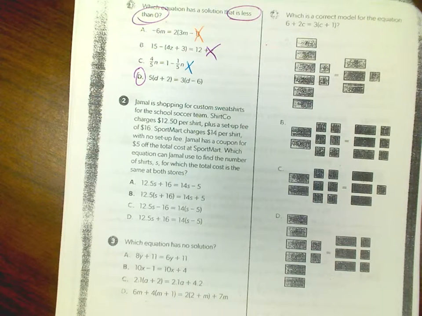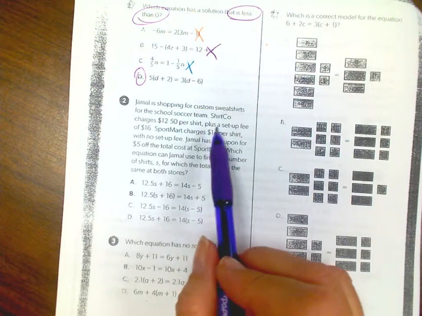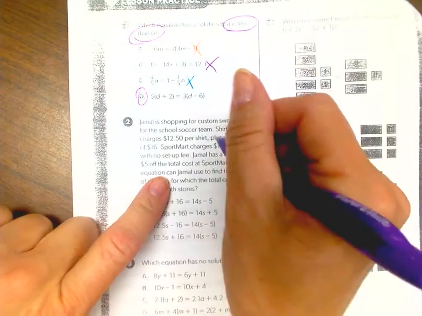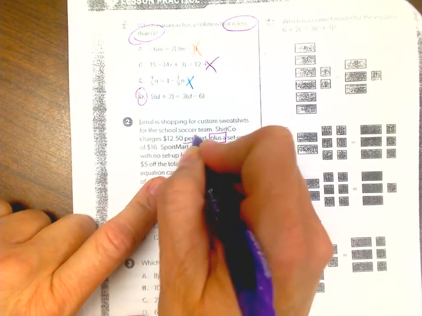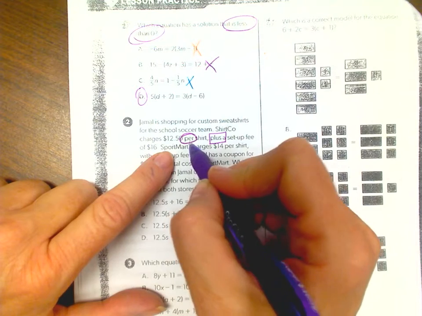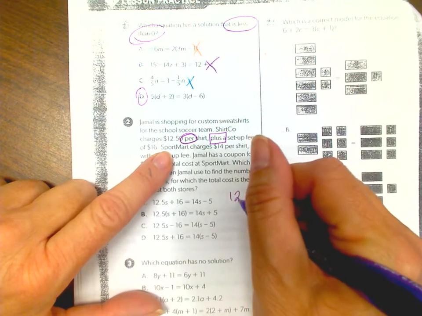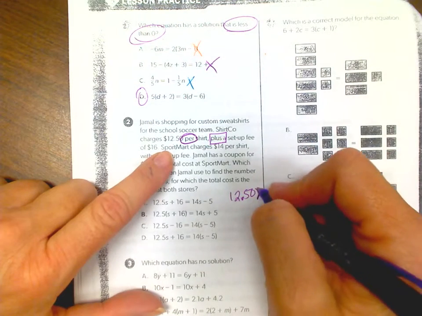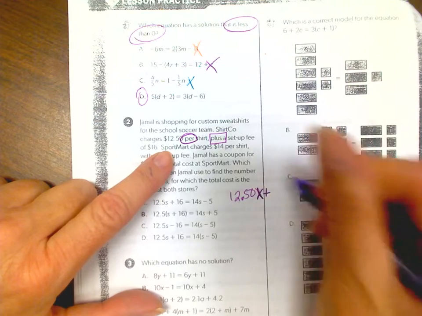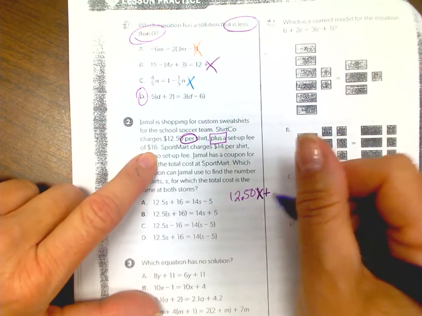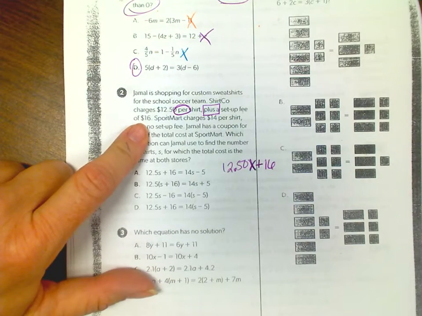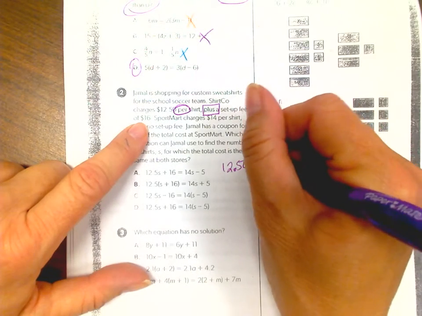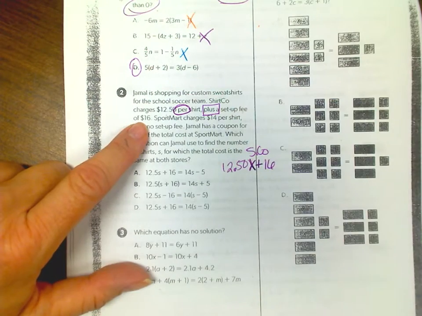Jamal is shopping for a custom sweatshirt for the school soccer team. Shirtco charges $12.50 per shirt, plus, there's your plus, and this is your per. Anytime you see per or each, you know that's going to be a $12.50x. Per or each, you're going to always multiply. But then you're going to have a plus here because it says plus a setup fee of $16. I'm just writing things as I read them. Okay, and that is Shirtco.